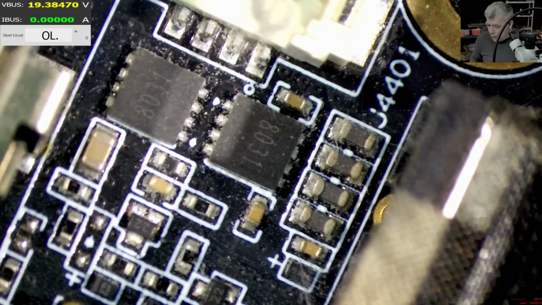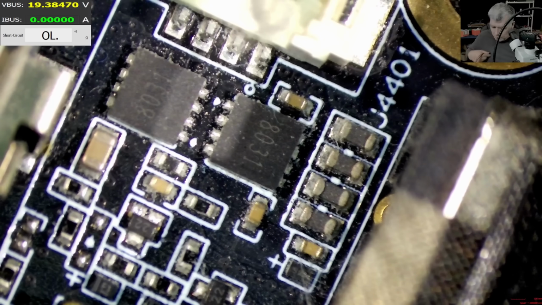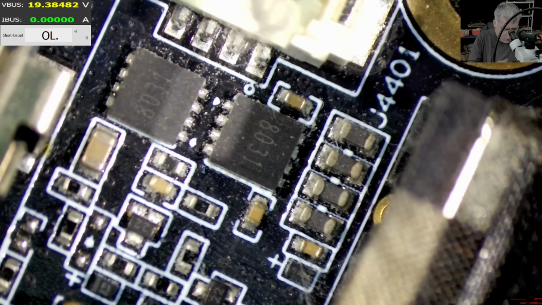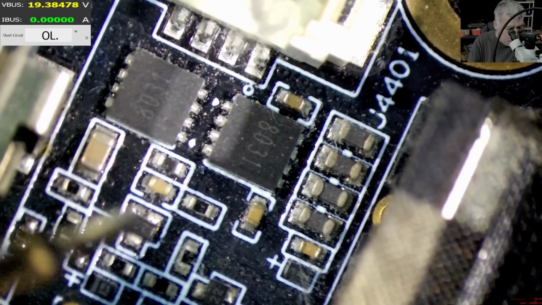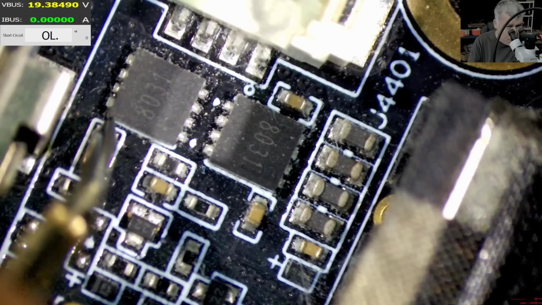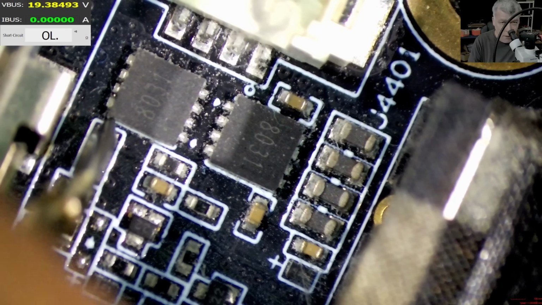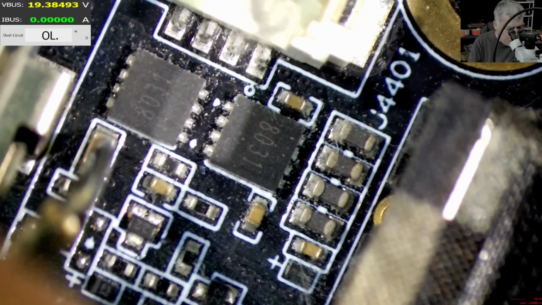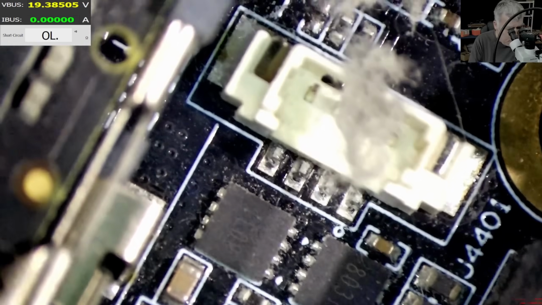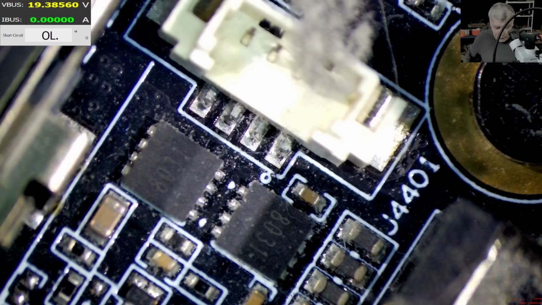But still, if we are here, let's check the main power rail. So the main power rail, this is the first MOSFET, this is the second MOSFET, and here is the main power rail. And it's not... oh? 0 ohms, I can't believe 0 ohms on the main power rail. Yeah, the main power rail, it is shorted.